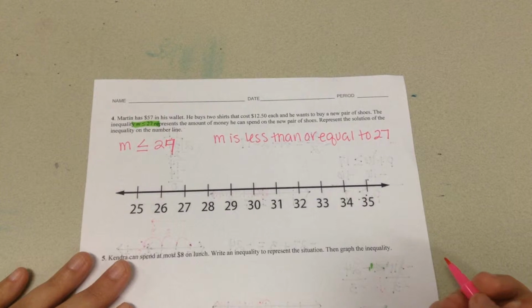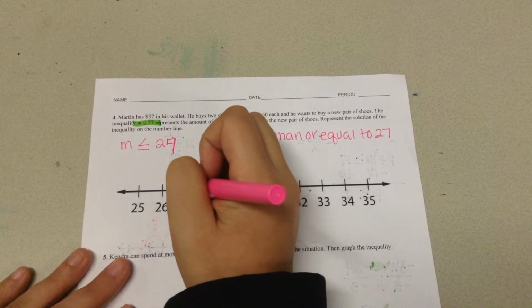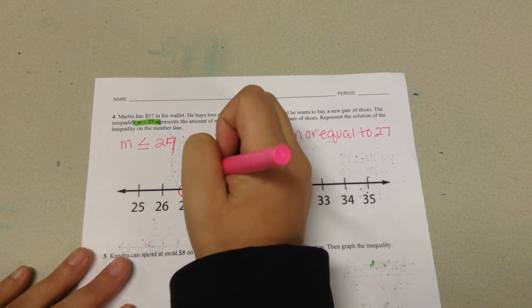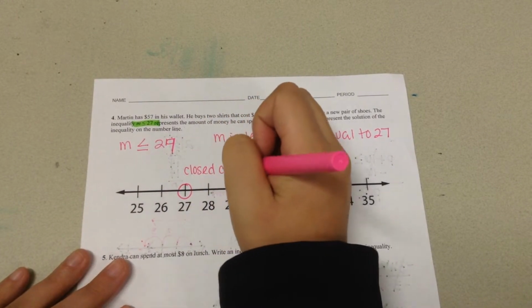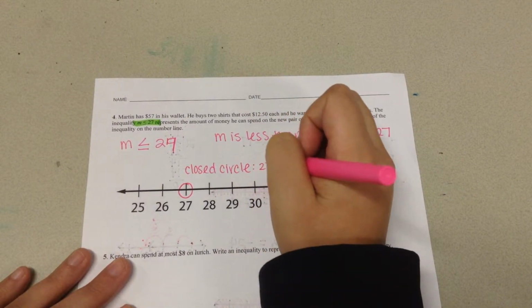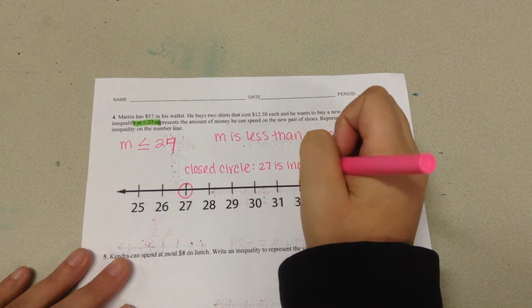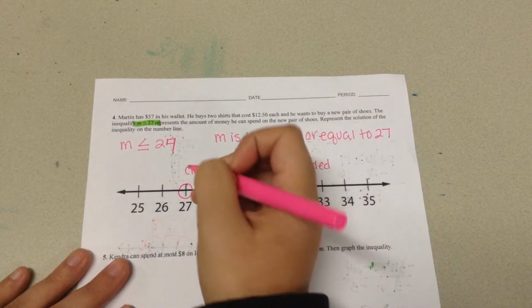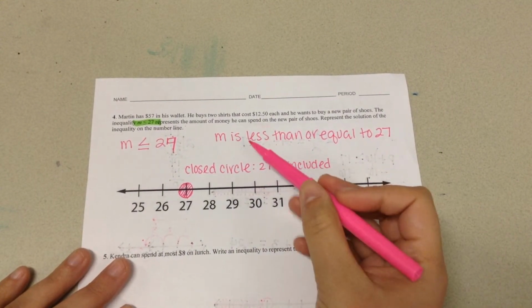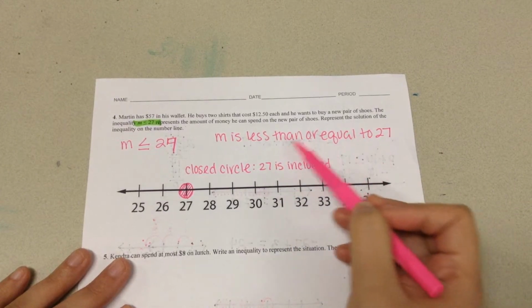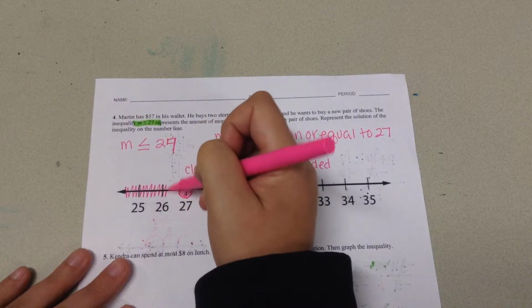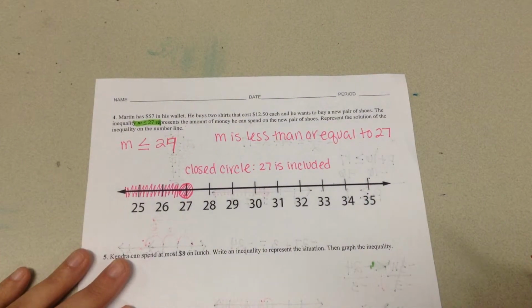So we have to have a closed circle on 27. Closed circle means 27 is included. So we're going to close it. And then we want 27 or less. So all the ones that are less are to the left.